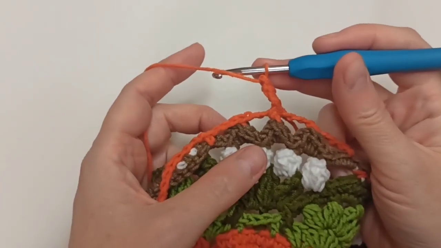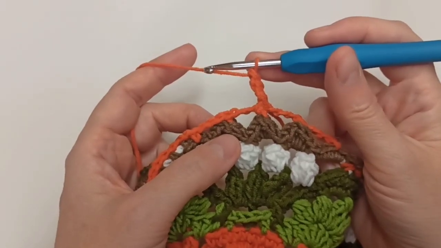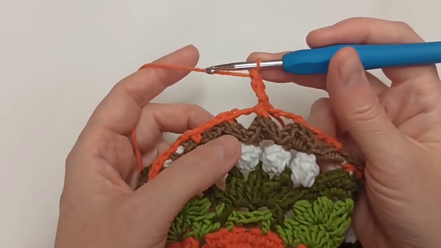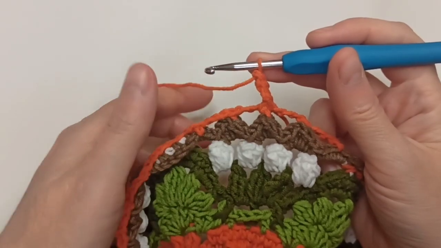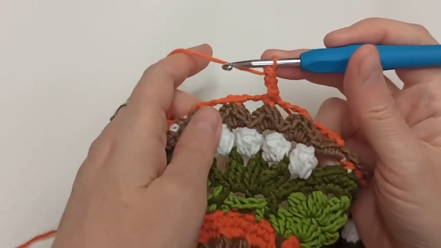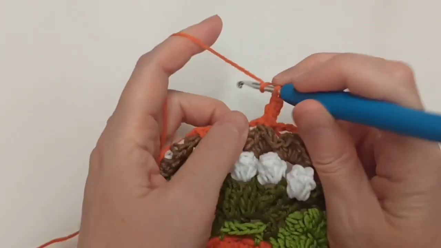Done. This is our first stitch of the round and at the same time the last one, so it is not included in repetitions. And now we begin our first repeat out of 8. In next chain 3 space, 7 treble crochet.